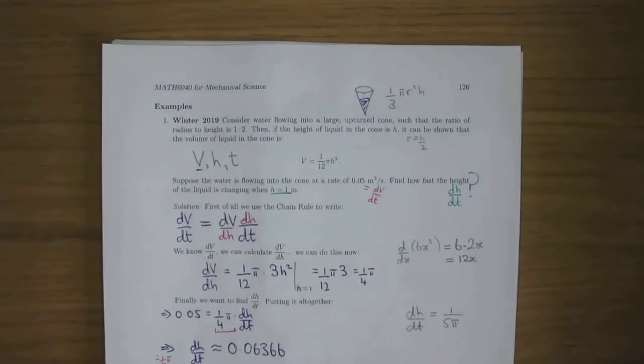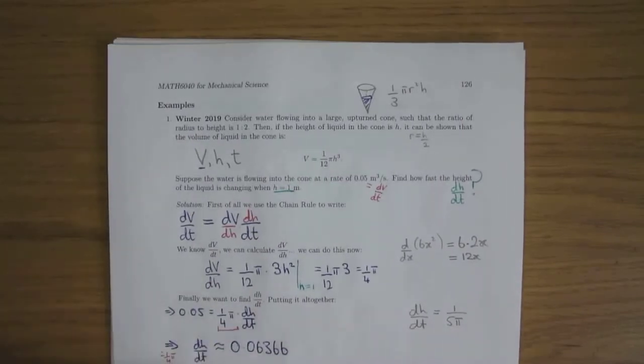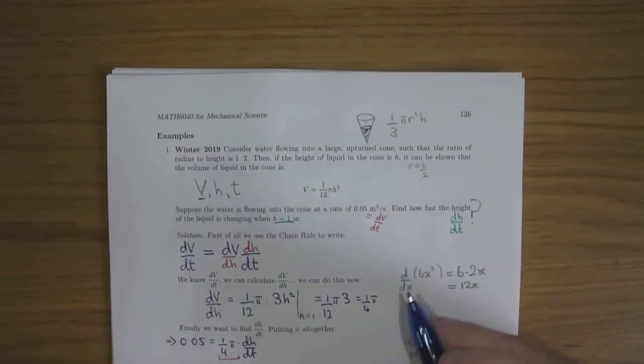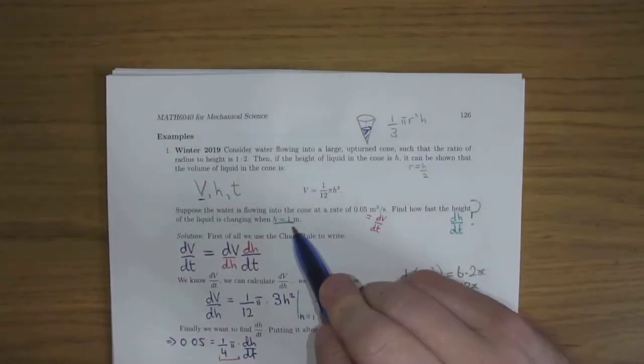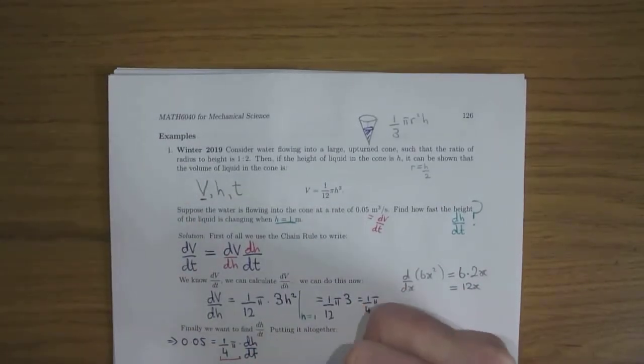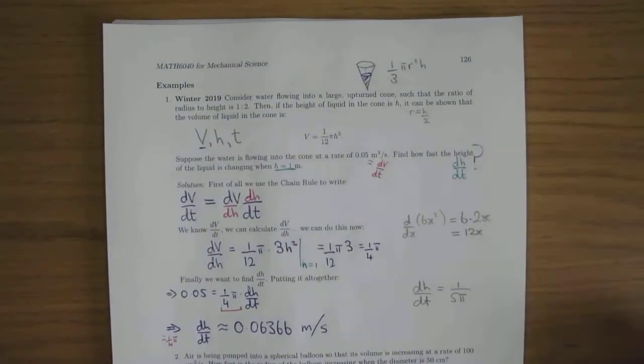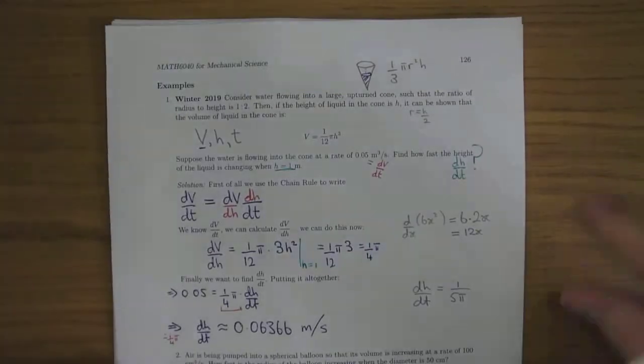And now finally you have to think about units, and this was mentioned in the previous video. The units of dH/dt, the rate of change of height with respect to time, will be the units of height divided by the units of time. The time mentioned is seconds and the height mentioned is meters, so this is meters per second. You can write it as m over s, or you can write it as m s to the minus 1, they're the same thing, because to the power of minus 1 means dividing. Okay, we will go on to the next example.